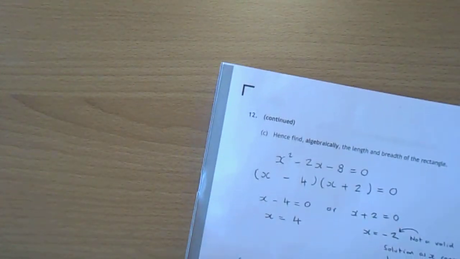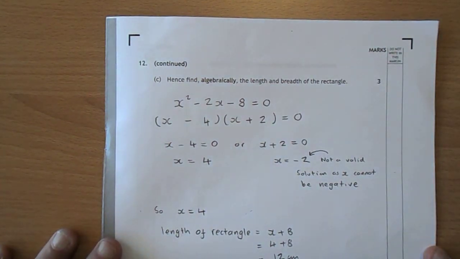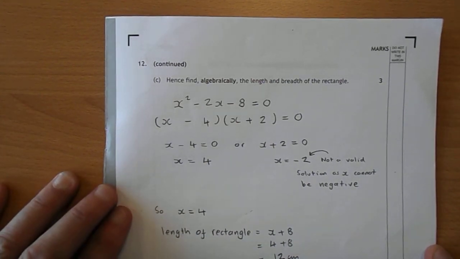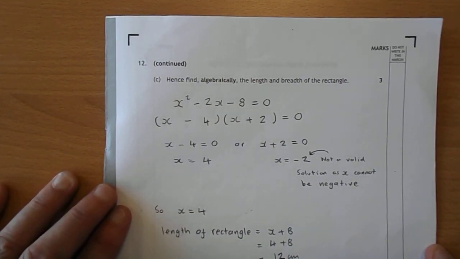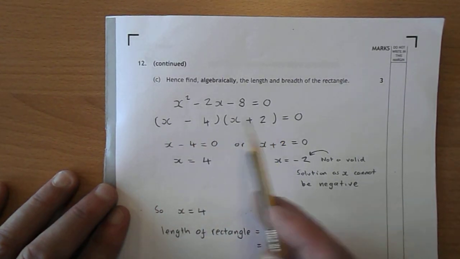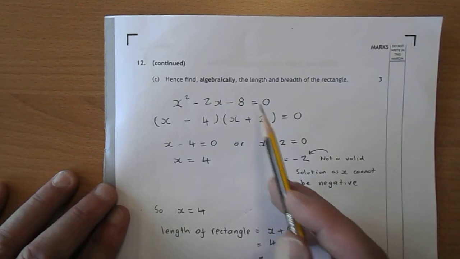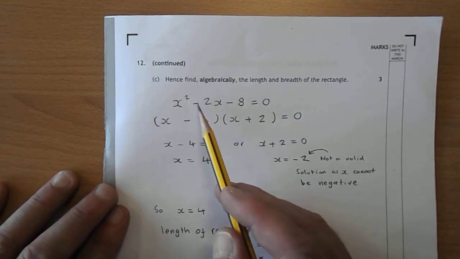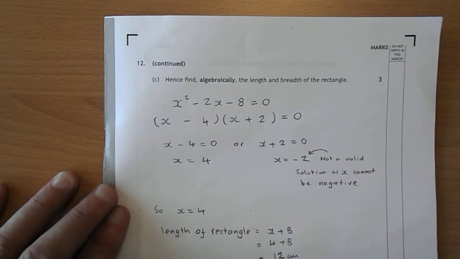So we've done that one, and on to number 12c. Hence, find algebraically the length and breadth of the rectangle. So we have a quadratic equation to solve. x squared take 2x take 8 equals 0, and that's from part B. Factorise that: (x - 4)(x + 2). Minus 4 times plus 2 gives minus 8, and minus 4 add 2 gives minus 2. So that's all sorted out.